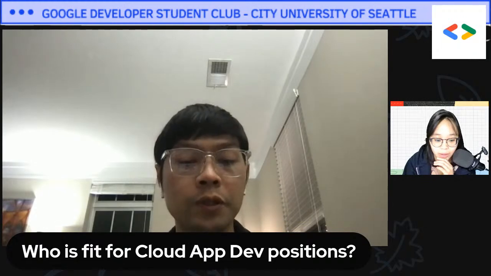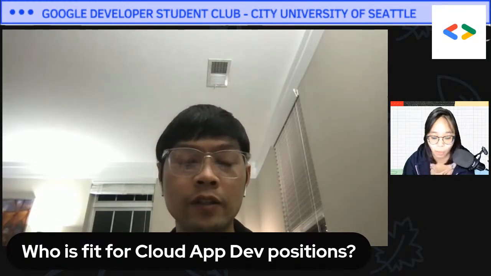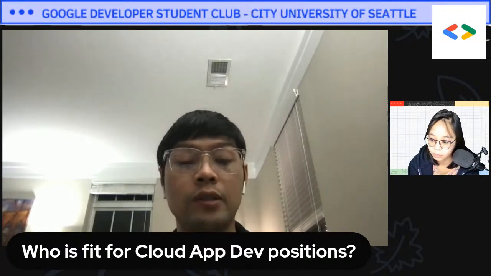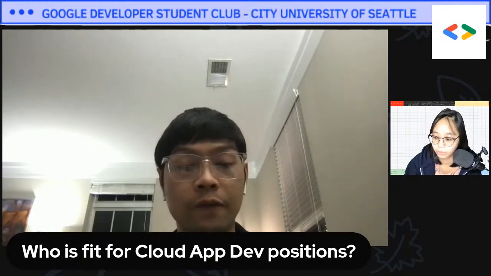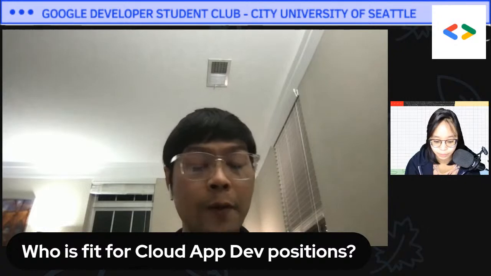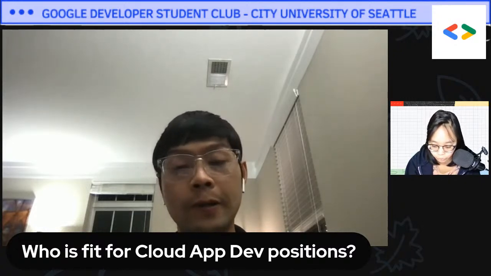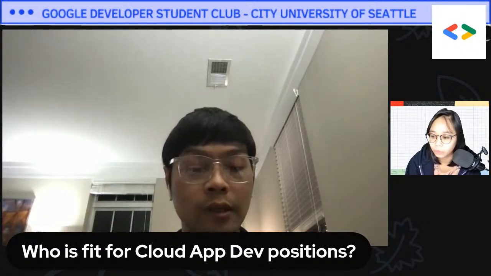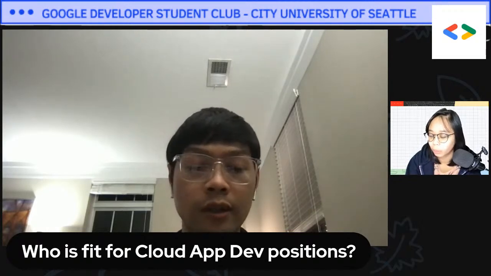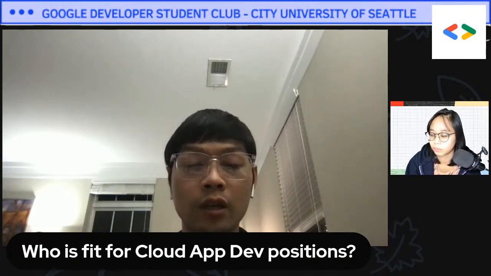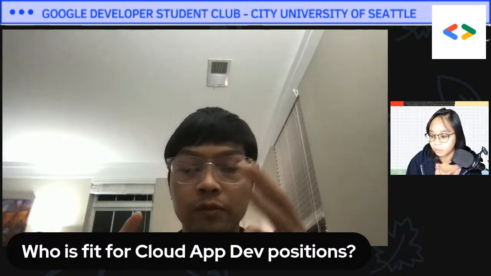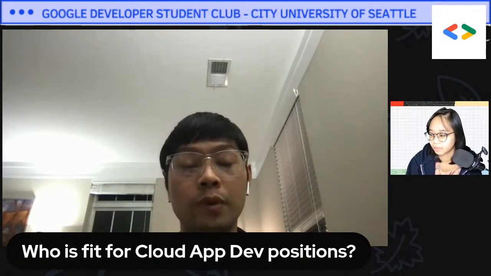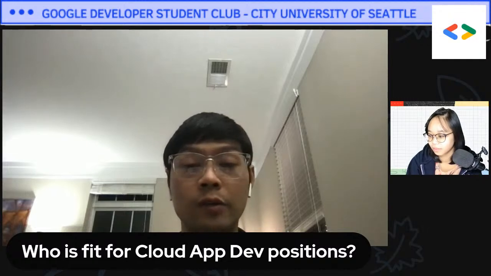For this position particularly, it's closest to a full stack developer. So basically, you do pretty much everything if you have a basic, general idea of how front end and back end work, how the cloud works, how the internet works, how the browser works, and what happens when you type something in your browser and where it goes, plus some networking, security, and cloud. If you have those concepts, you can probably fit this position as well.